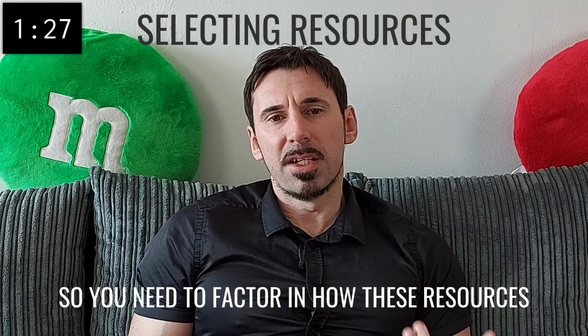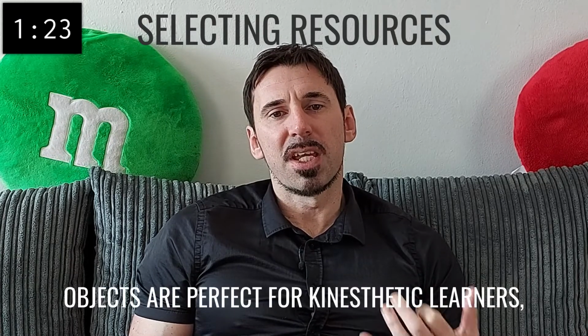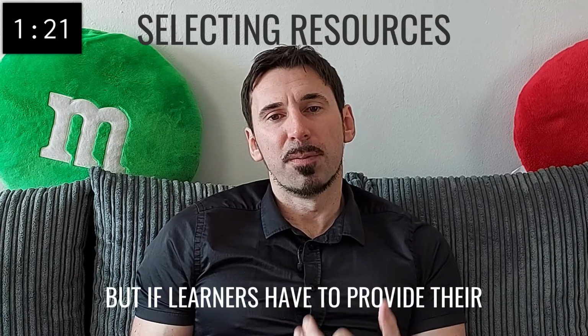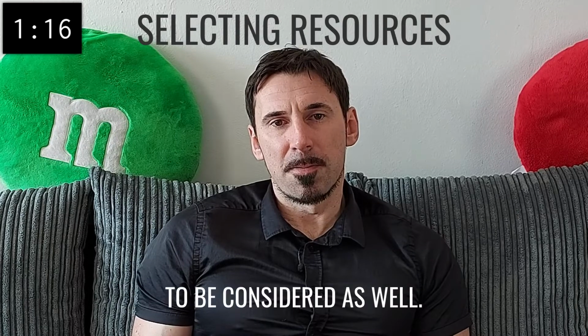So you need to factor in how these resources will meet individual learning needs. Objects are perfect for kinesthetic learners, but if learners have to provide their own objects, then costs and availability will need to be considered as well.